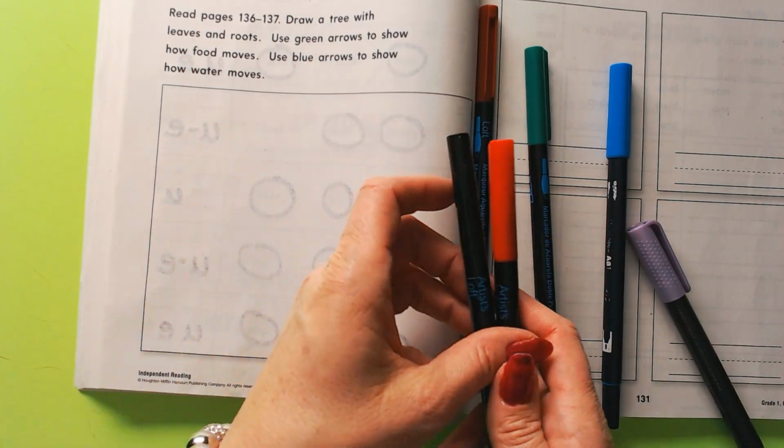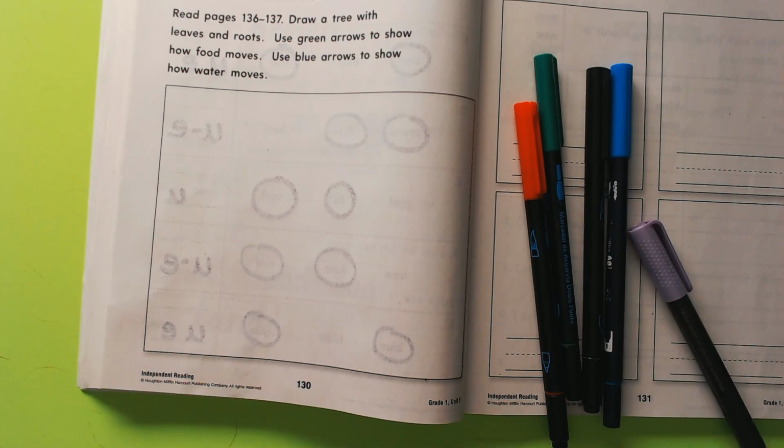I don't know what generic means, Miss Gillum. Okay, just a plain old boring tree.